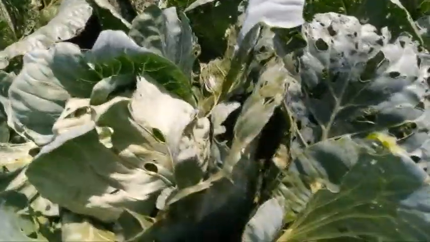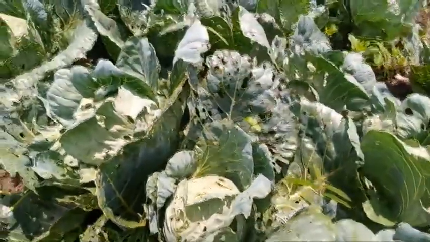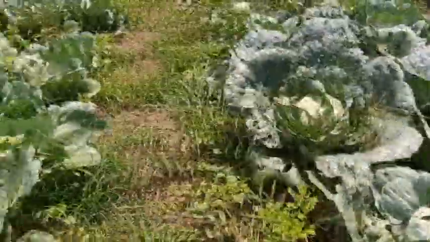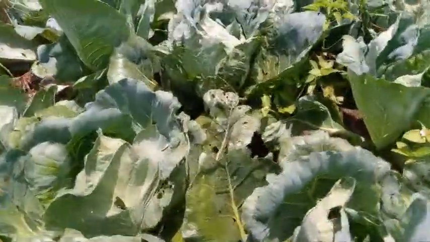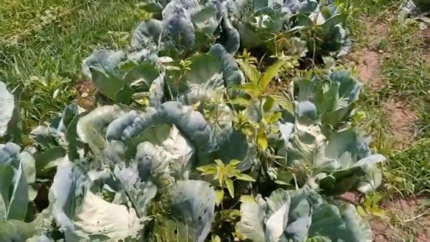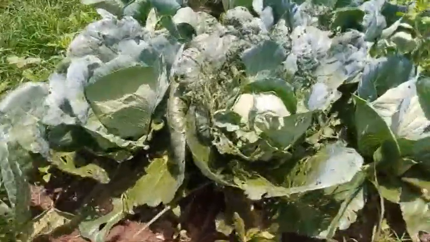And here the youth can learn by identifying different types of pests that attack the cabbage and different diseases.